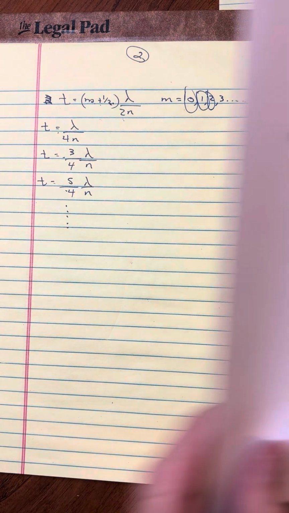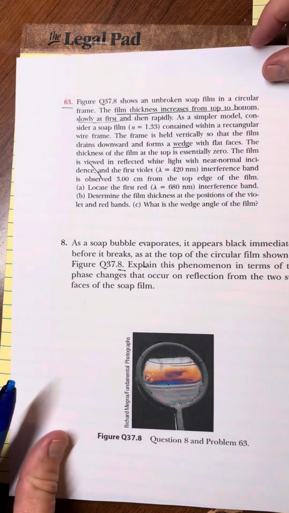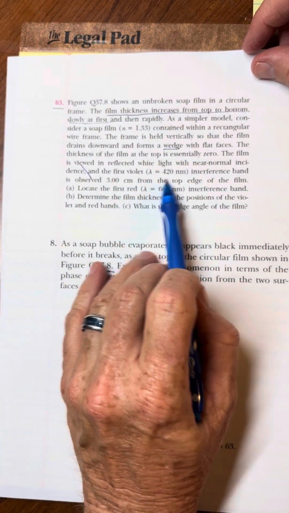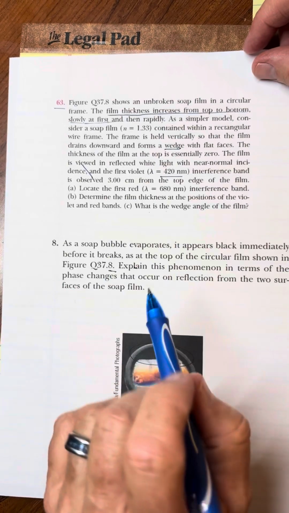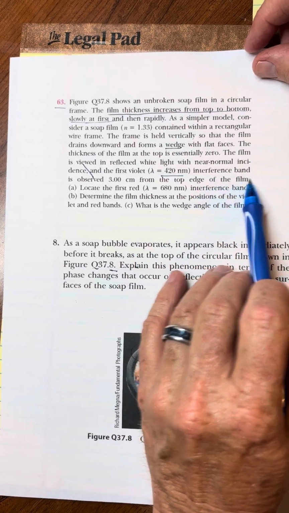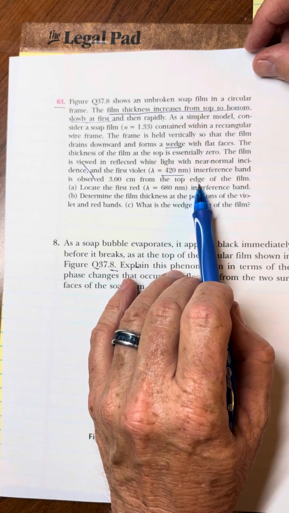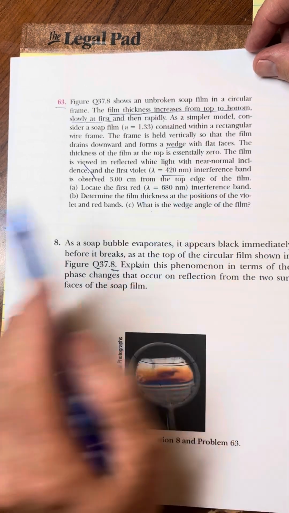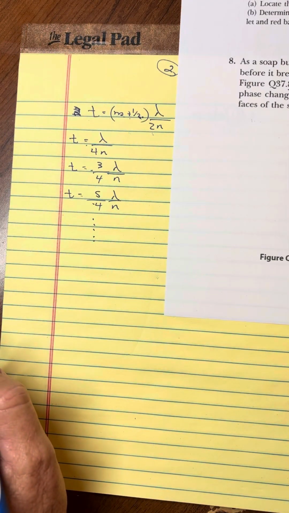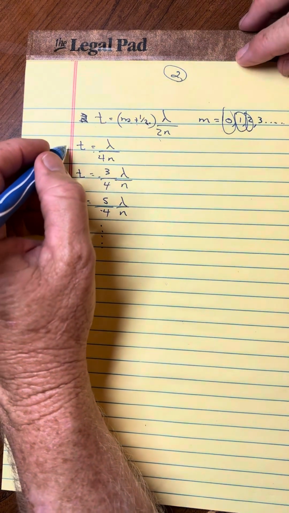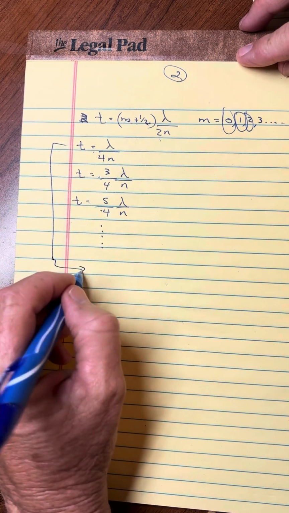Now, for us, in this one, they're saying the first violet interference band, and they give us a wavelength for the particular violet, is observed 3 centimeters from the top of the wedge. Okay, so the first one would correspond to this thickness.